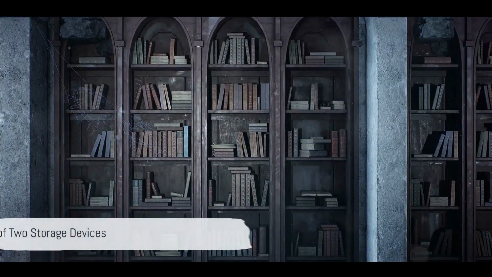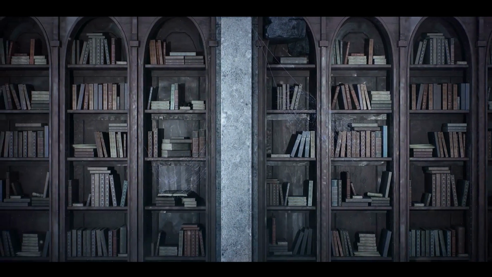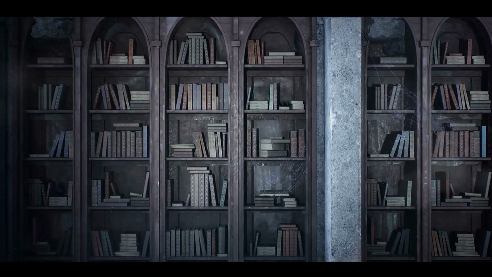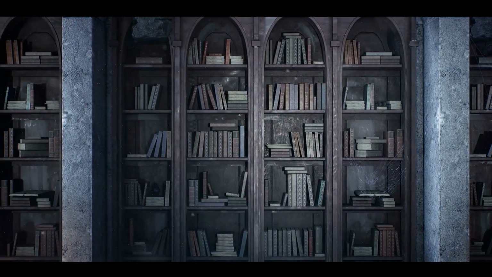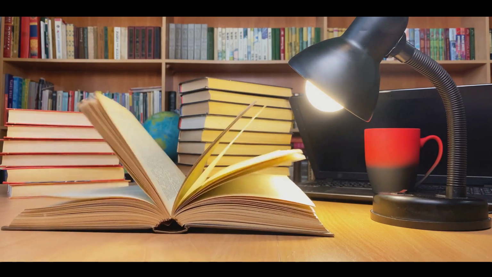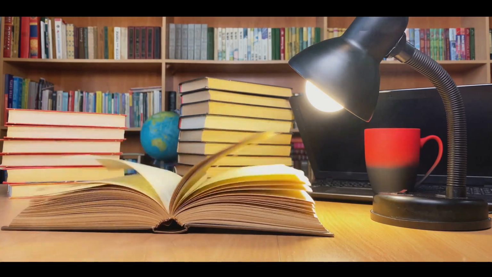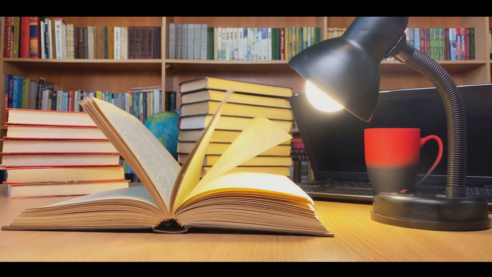So now that we've journeyed through the realms of HDDs and SSDs, let's recap. Imagine a heavy, creaky library filled with ancient scrolls. That's our hard disk drive, or HDD. It's a bit slower, takes its time to pull up the information you need, and you can hear it humming along as it works. However, it's a reliable old friend that won't cost you a fortune.